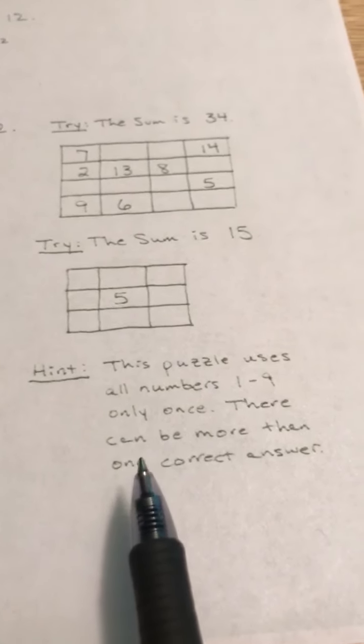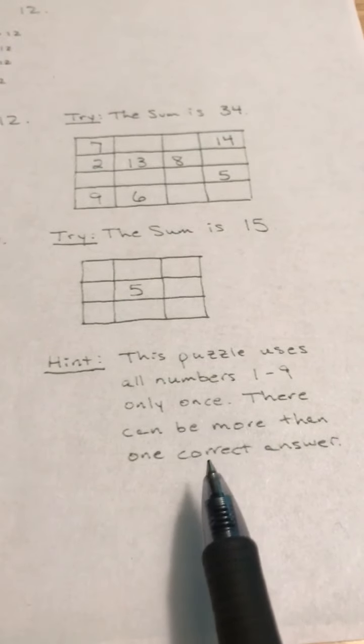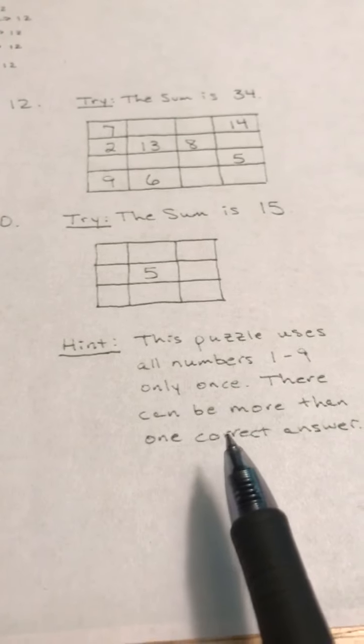Now, there can be more than one correct answer. See if you can find more than one correct answer. And I'll leave you with that.